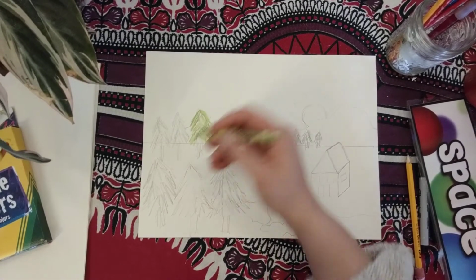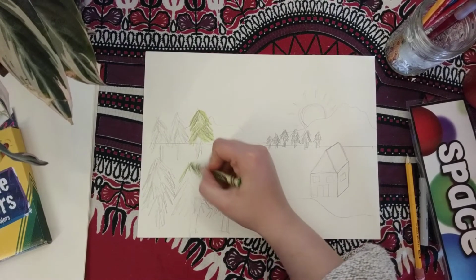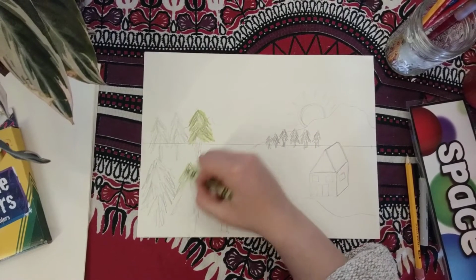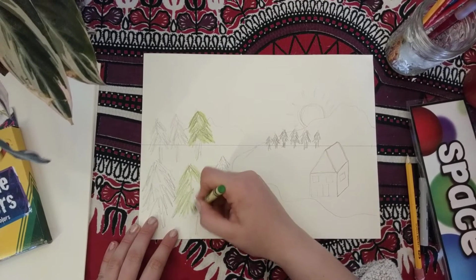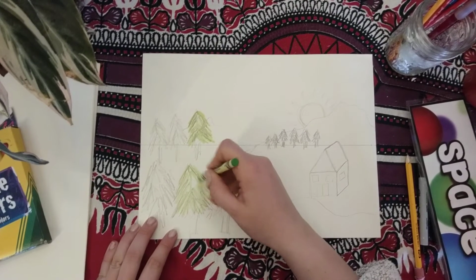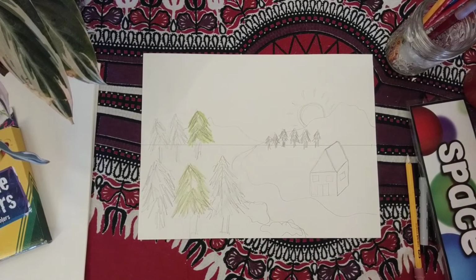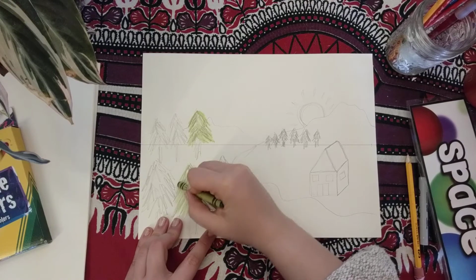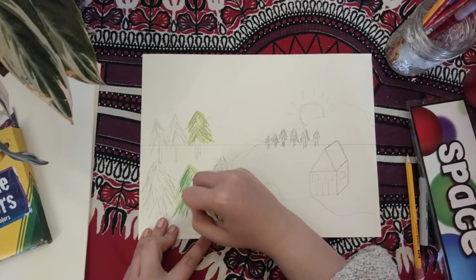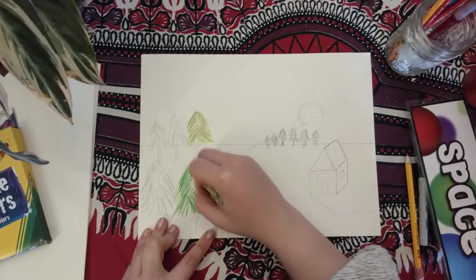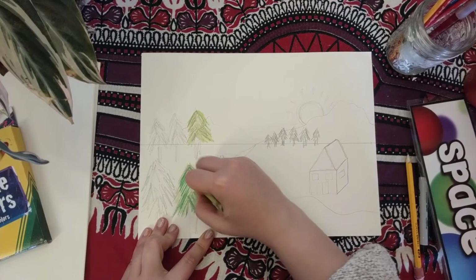So I like to start with my bright colors first, because I can always darken them up if I need to with more layers of color. Okay, and then I can take a darker shade of green and then go on top of that. And it adds some definition, it adds some change in value.